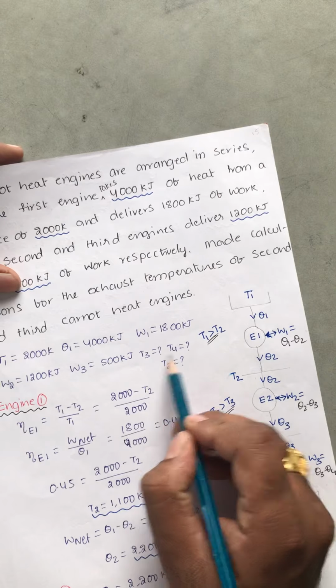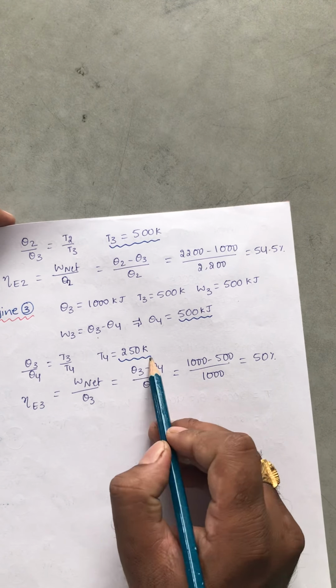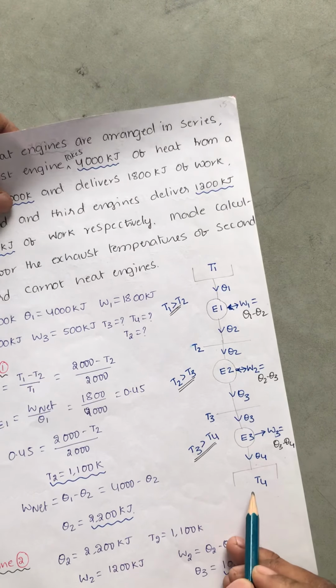They ask you to calculate T3 and T4. So the T3 value is calculated, and the T4 value is also calculated. These are the exhaust temperatures of the second and third engines, that is T3 and T4.